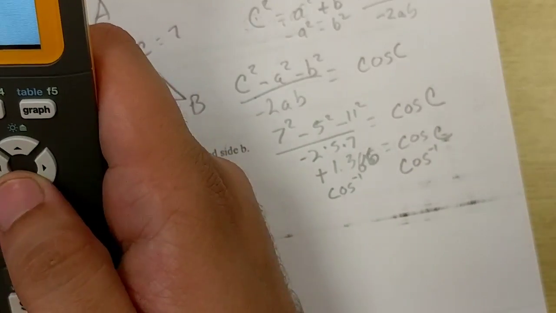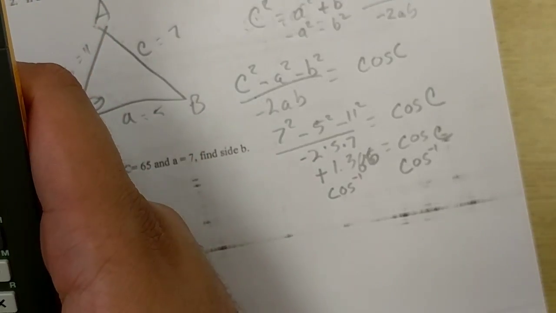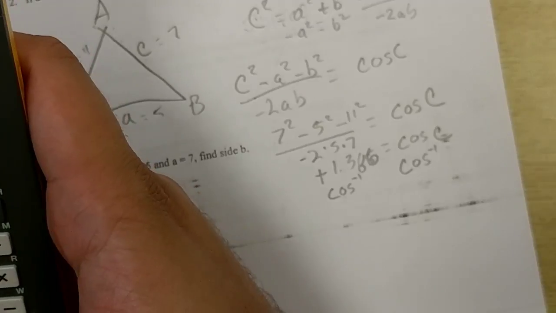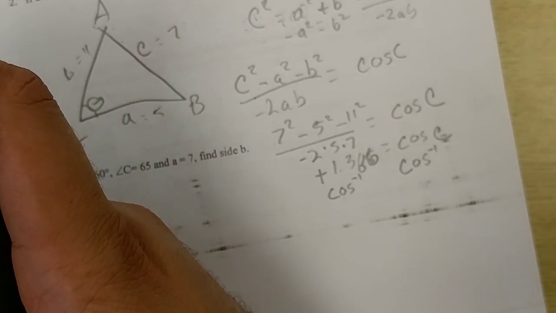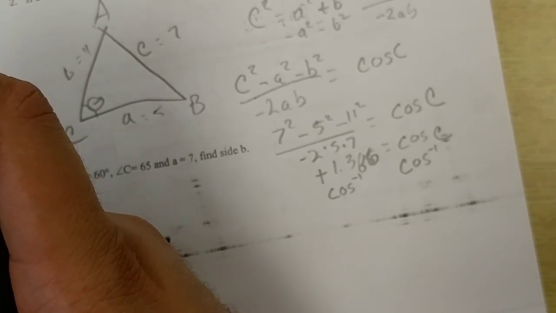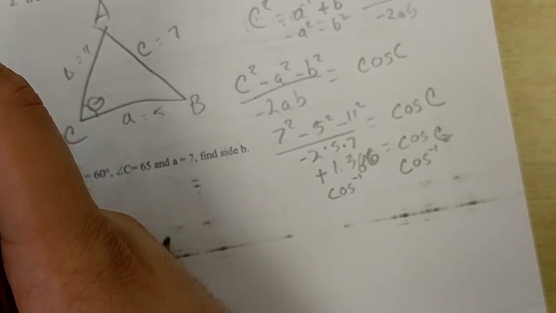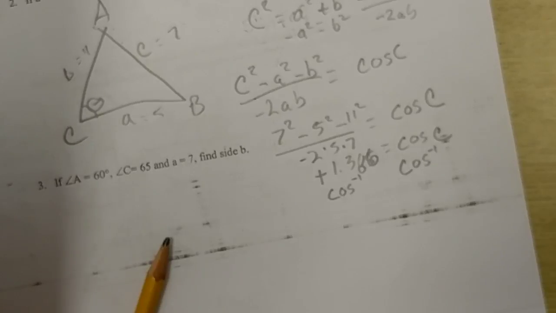Let me check this. So let's do 5 squared plus 11 squared minus 7 squared equals 97, divided by 2ab.